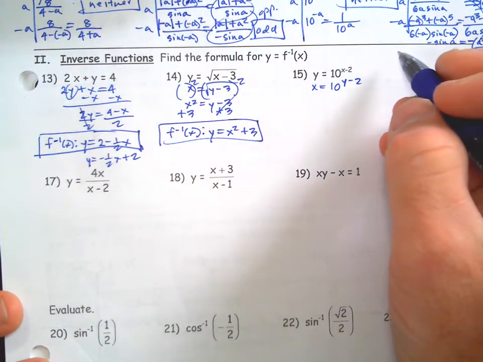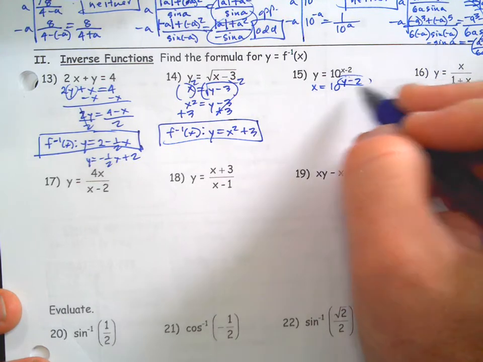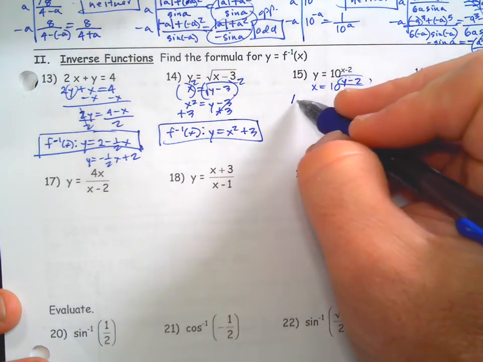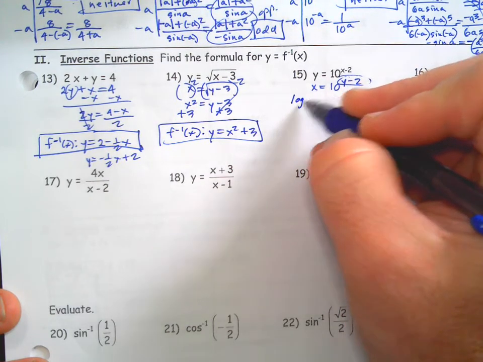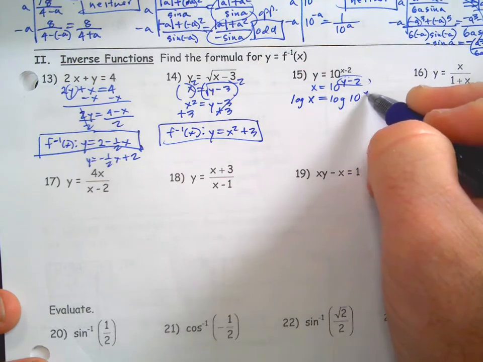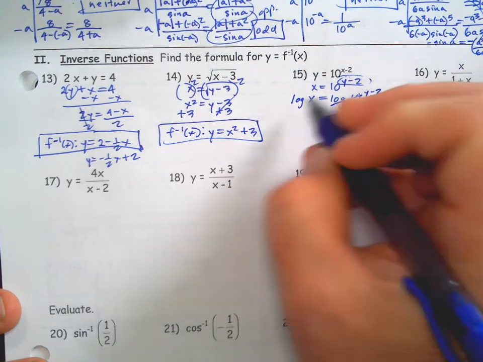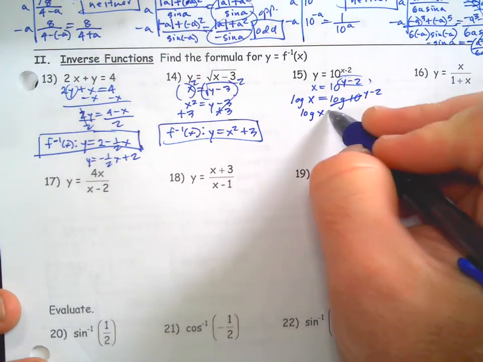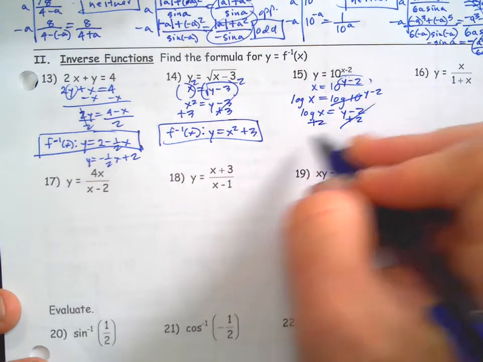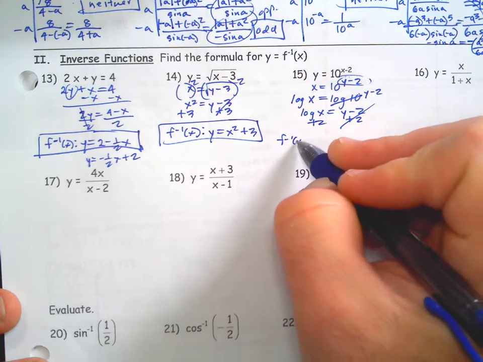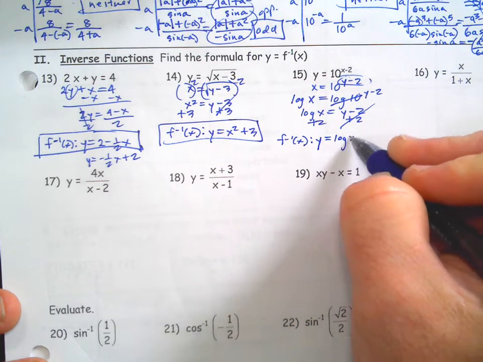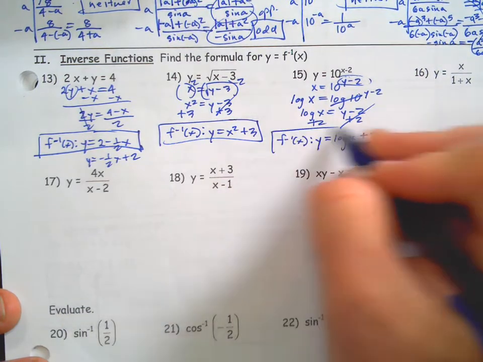Swap the x and the y. Now, how do we get that y out of that exponent? We take log of both sides, or natural log, or any kind of log base, but log base 10 is actually pretty convenient because they actually totally cancel each other out. And you get log x equals y minus 2, plus 2, plus 2. So the inverse function is y equals log x plus 2.